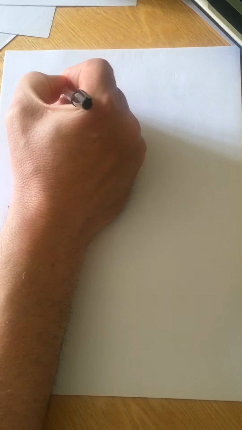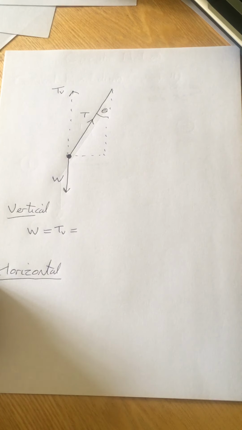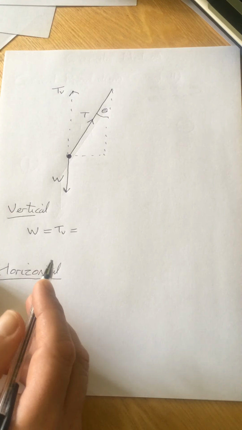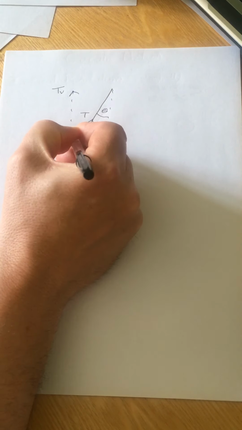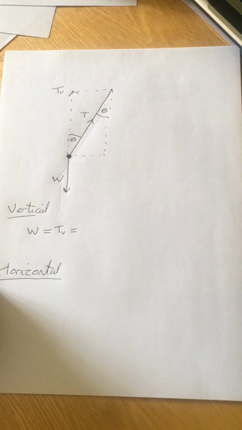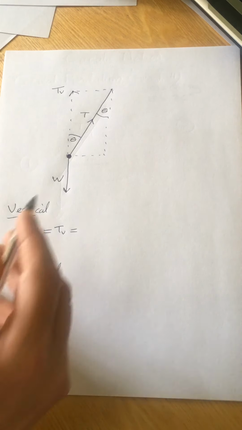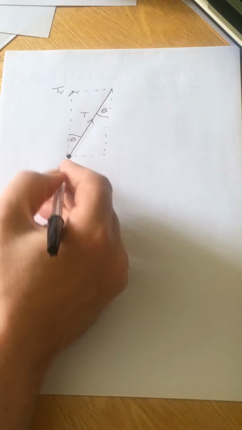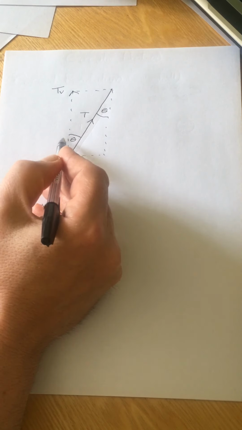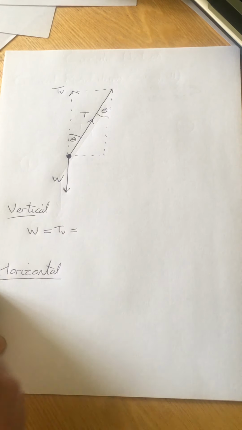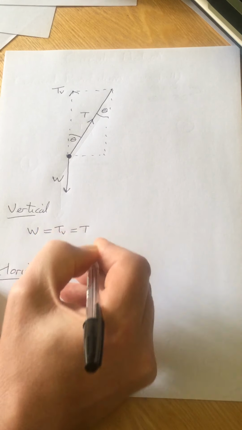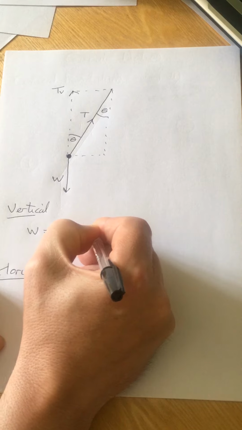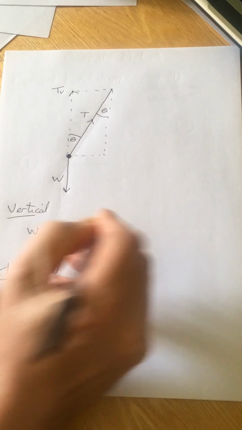Now using your trig, you can see that that theta is the same as this theta. If we complete the diagram, TV, which acts vertically upwards, is adjacent to theta, with T being the hypotenuse, so TV will equal T cos theta.